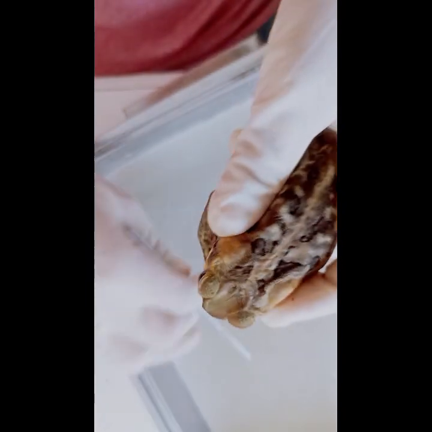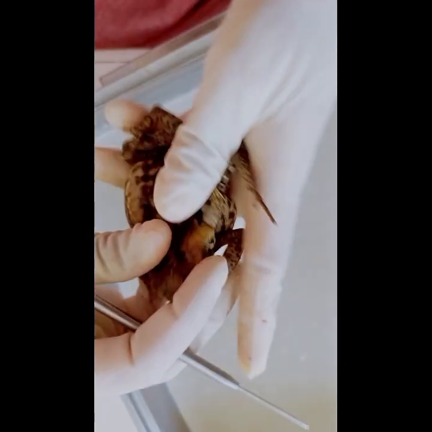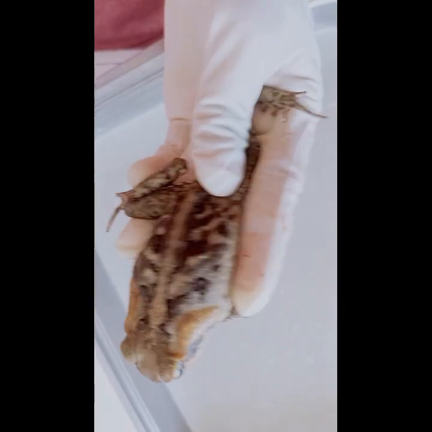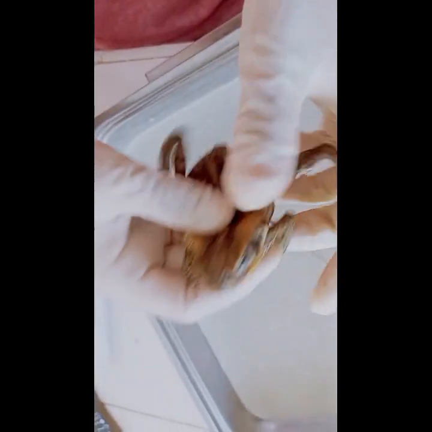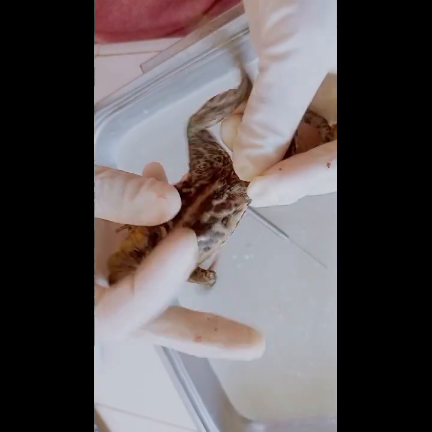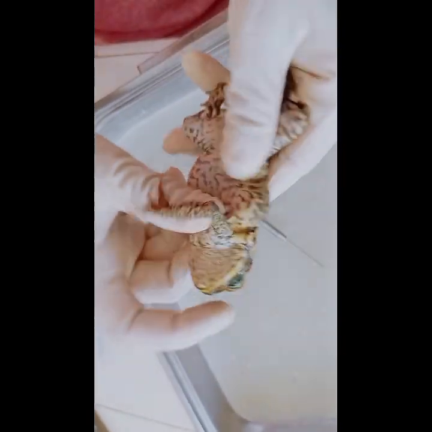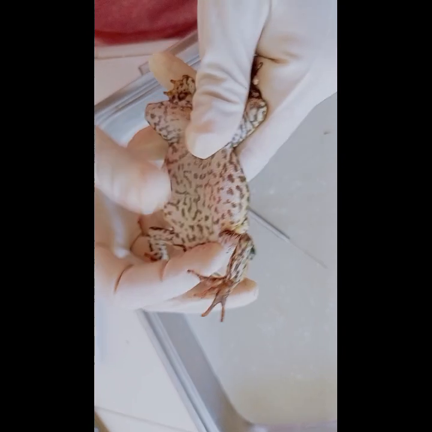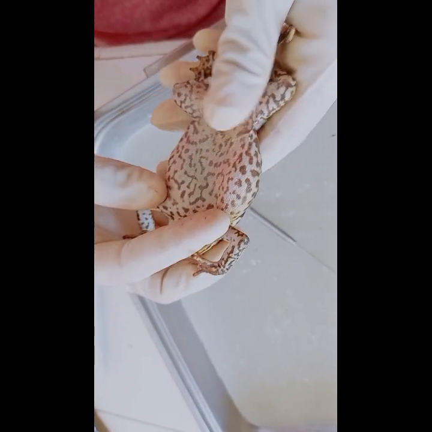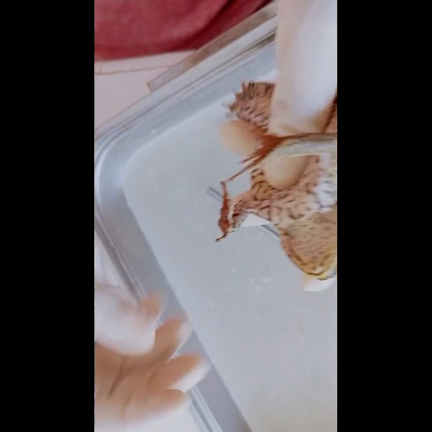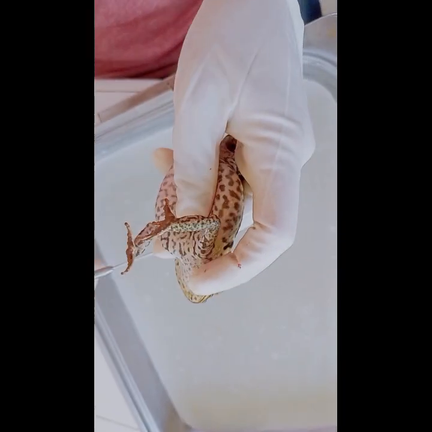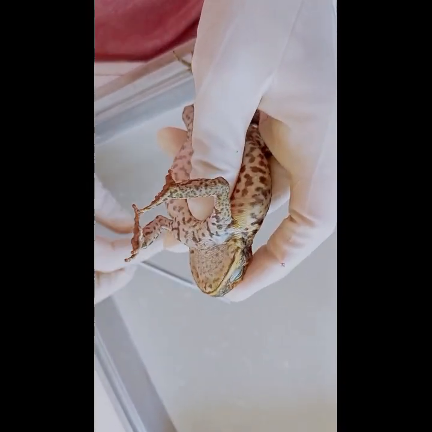So now we will feel the frog's skin. We feel that the frog's skin is moist and thin. It helps to keep the frog hydrated and protect it from drying out. The skin also plays a vital role in respiration, as oxygen can be absorbed through the skin.